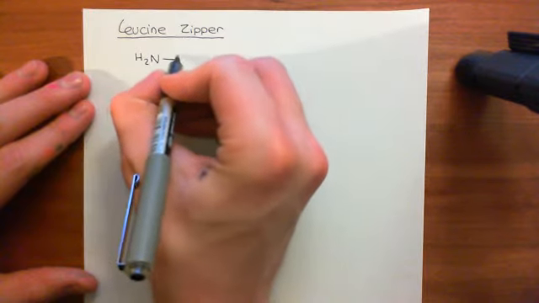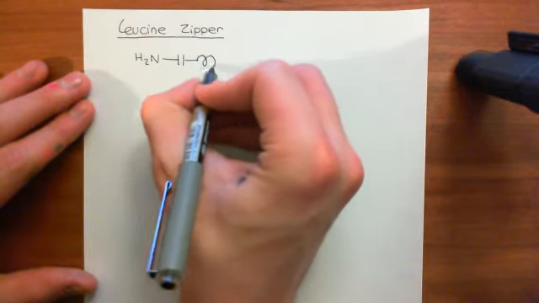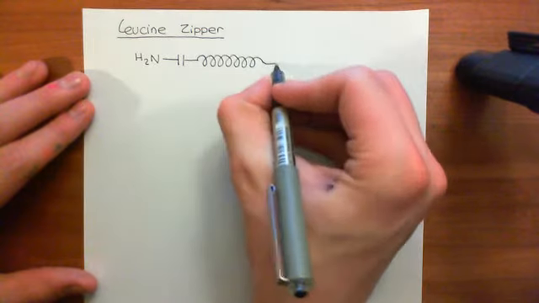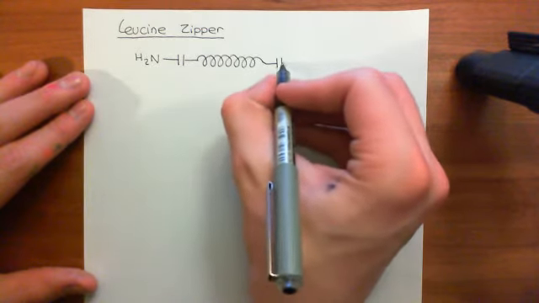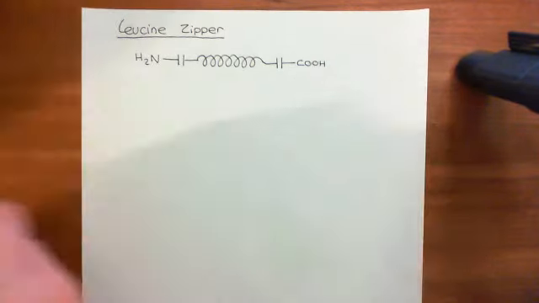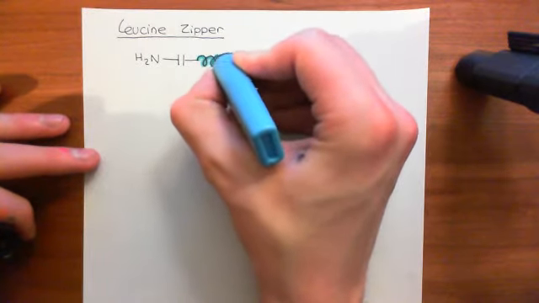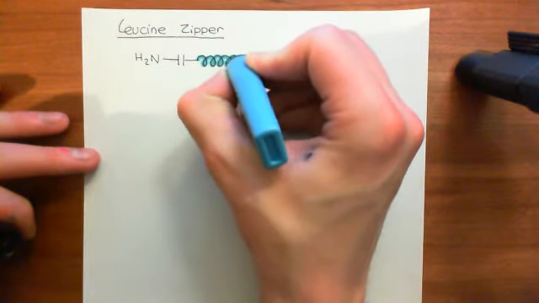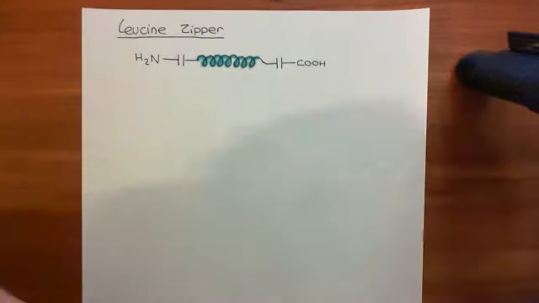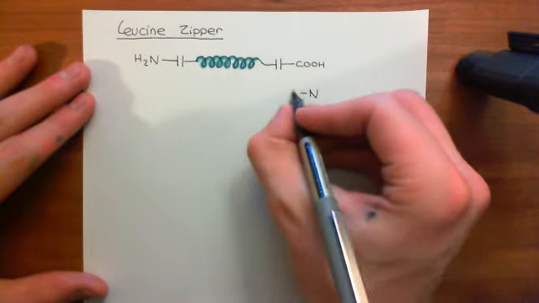It's going to have an amino group, then potentially with some other interesting domains prior to this alpha helix here. Okay, so here is this alpha helix. Then the alpha helix will finish. You'll then have other interesting domains potentially, and then the carboxylic acid group here. Okay, so this alpha helix is the key thing. Now, the reason it's called a leucine zipper is because these alpha helices are generally very rich in the amino acid leucine. So let me show you the structure of the amino acid residue for leucine.